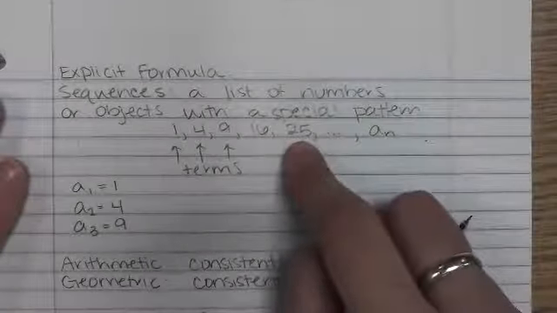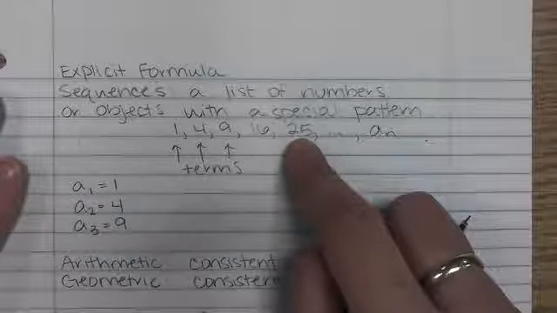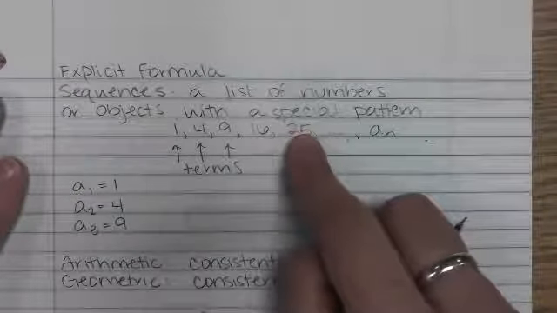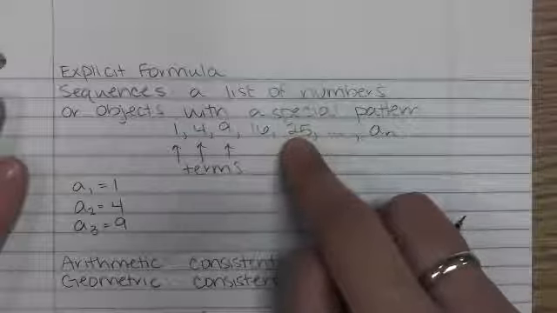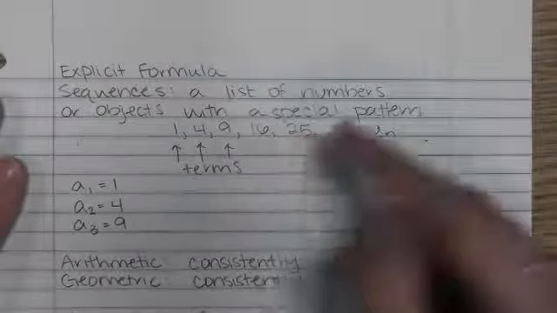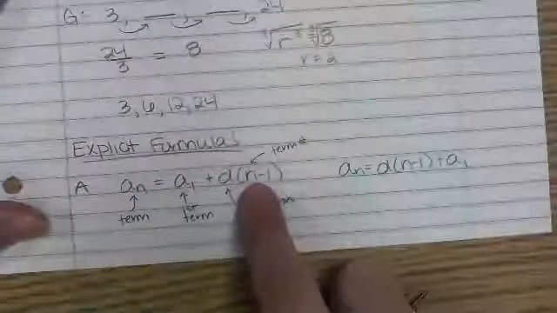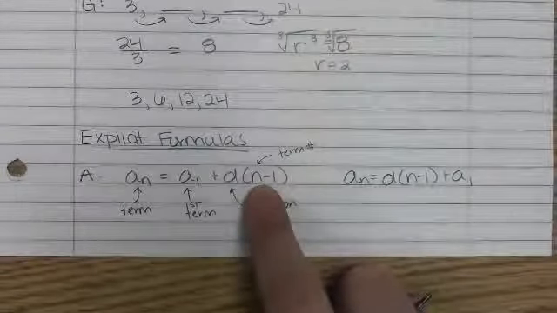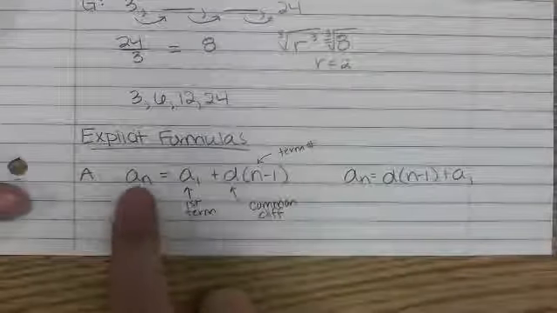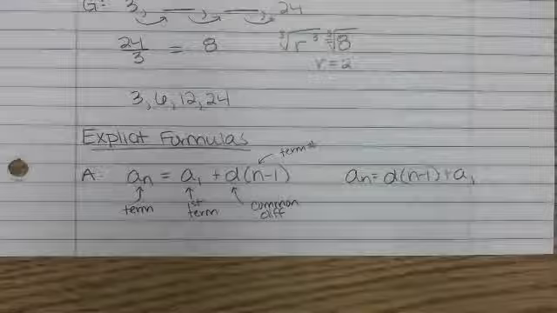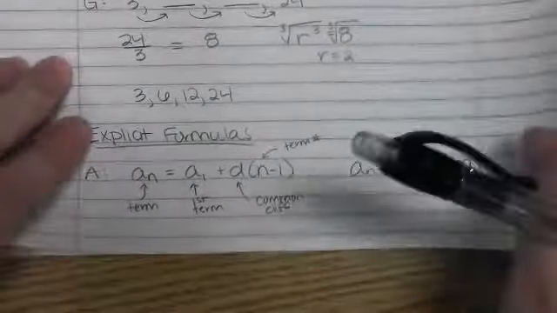So what I mean by that is if I was using a formula and I wanted to find the fifth term, 5 would be the term number for this one, but a sub n actually equals 25. So the term number is the place that you're on in the sequence, like in the pattern, and then this is the term that you would actually end up seeing. Right, so that's explicit for arithmetic.